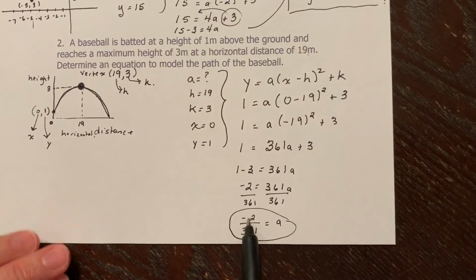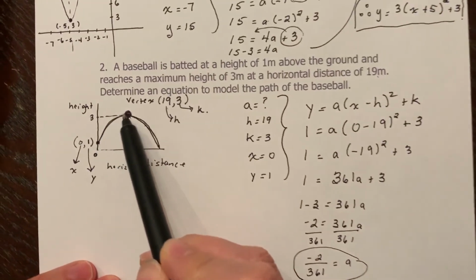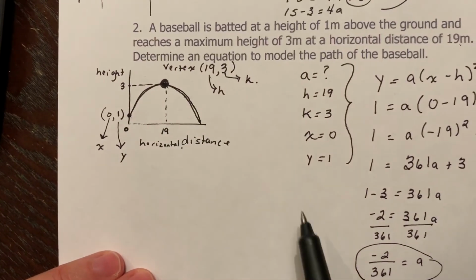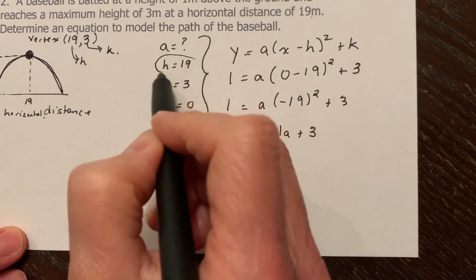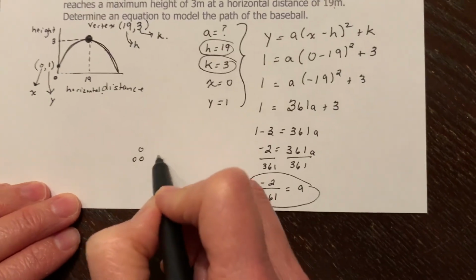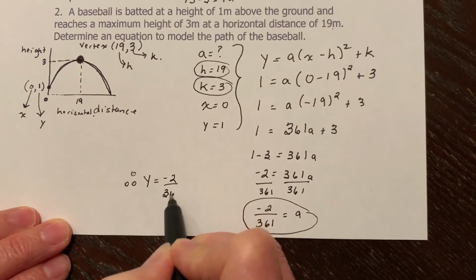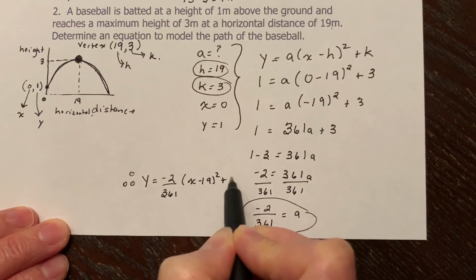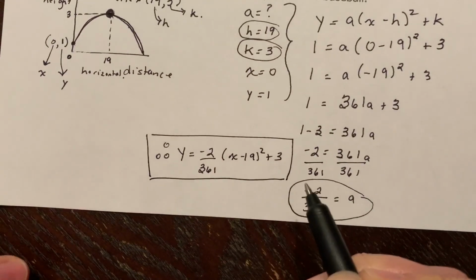It makes sense. This should open downward. The flight path of a ball is usually downward, right? So it makes sense that it's negative. There's my a value. There's my h value. There's my k value. And now I write my equation. And then I am done. Okay? There we go, finished. And that's the end of the lesson.